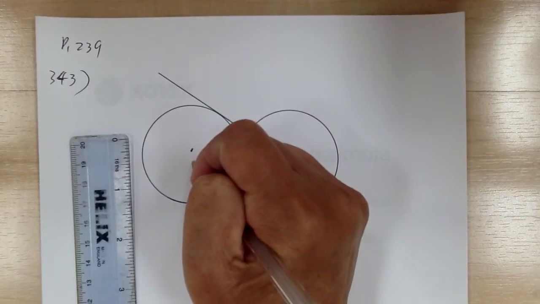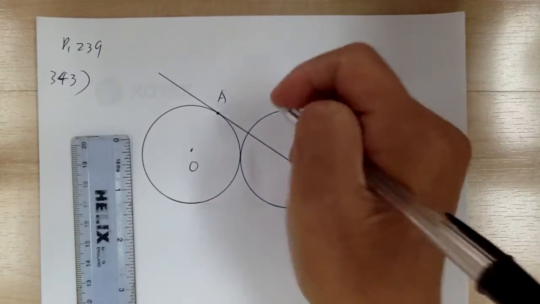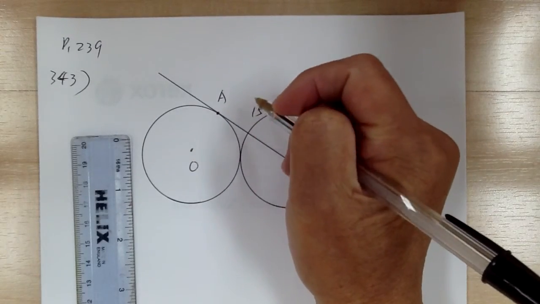This is point P, point O, and this is point A. So AP is 15, and you're looking for the radius.